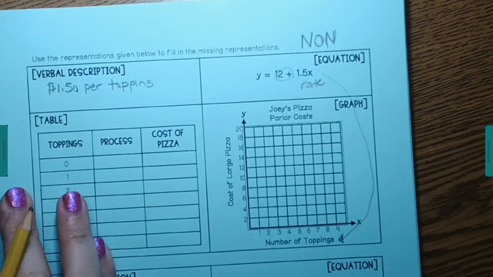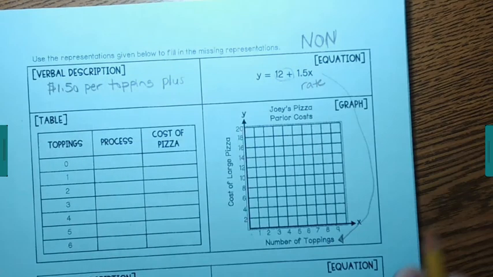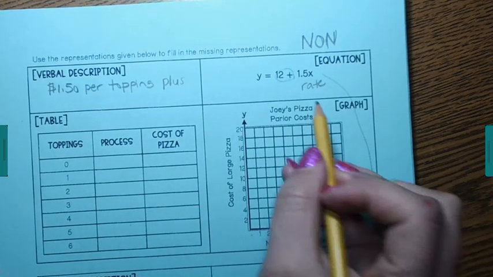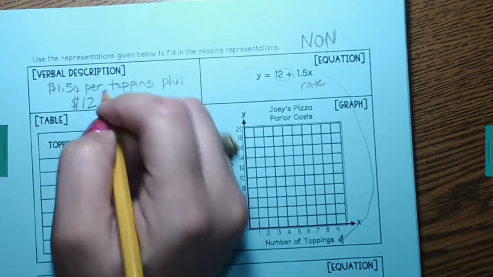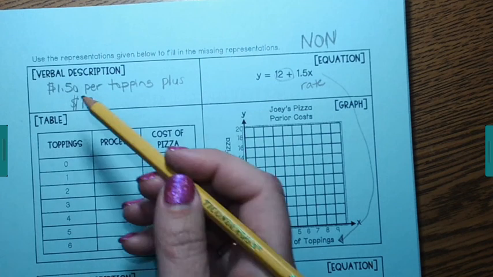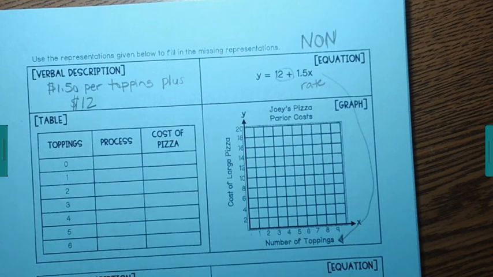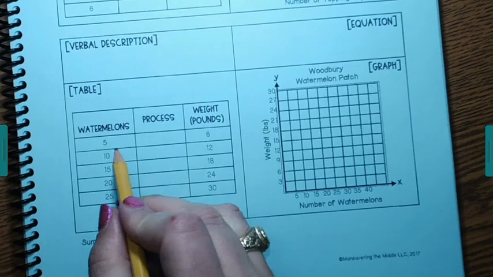Okay? You don't just pay for the topping, though. You also have to pay for the pizza. How much is the pizza plain? $12. Good. So you're paying $1.50 for the topping, $12 for the pizza. Everybody okay with that?